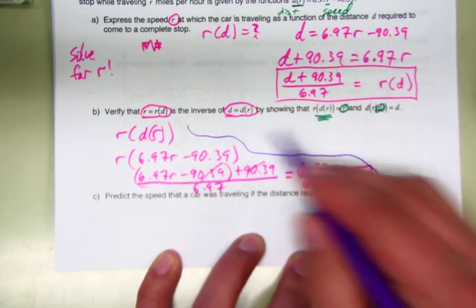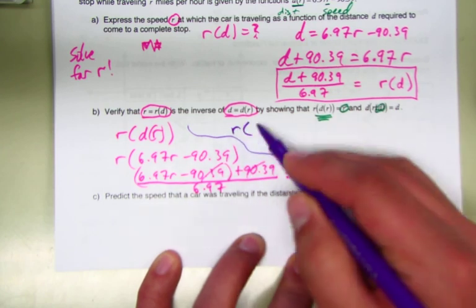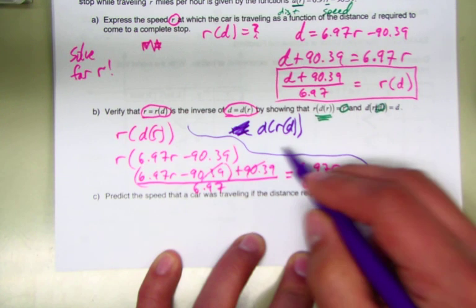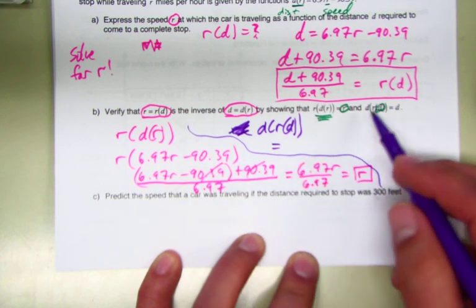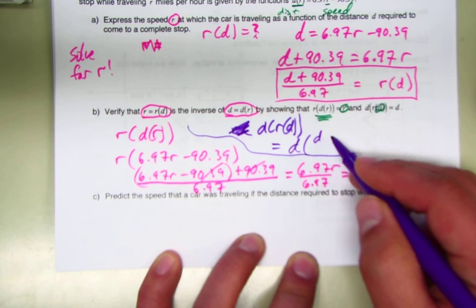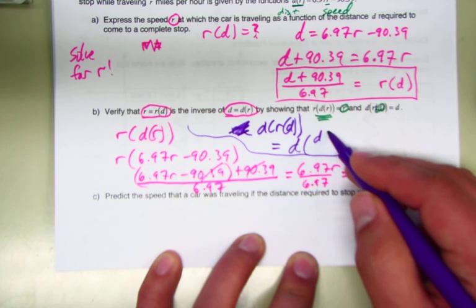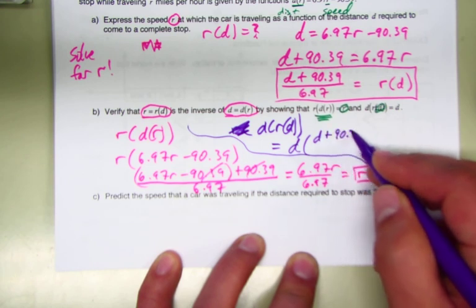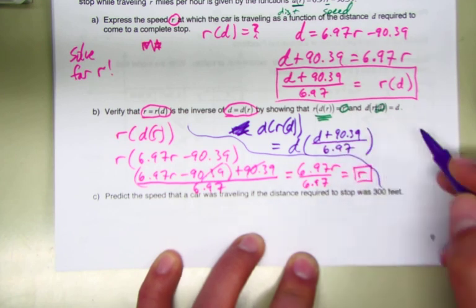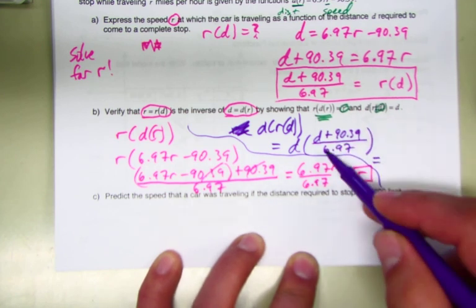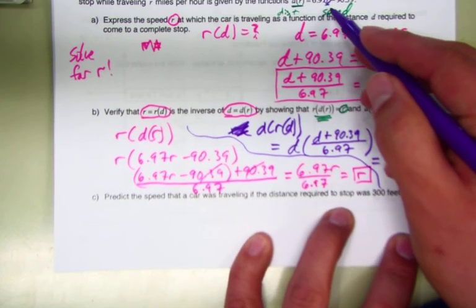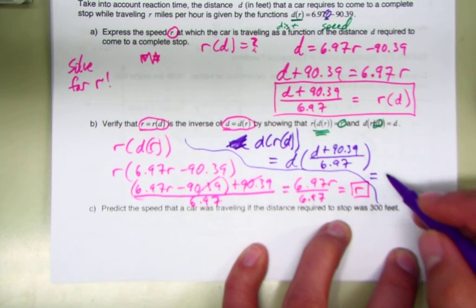Now for the second part, I'm just going to try to squeeze that in right over here. We want to find it backwards. We want to find d of r of d. So now I take r, which is d plus 90.39 over 6.97, and that gets plugged into the d equation, which is up here. So I'm going to take the r and replace it with all of this stuff.